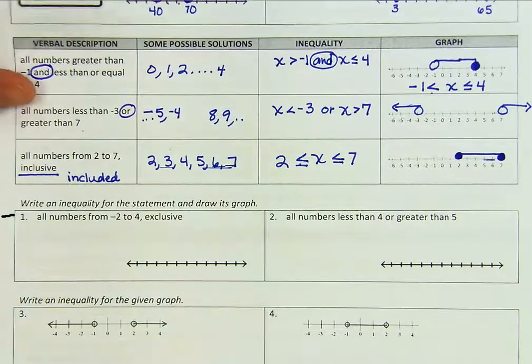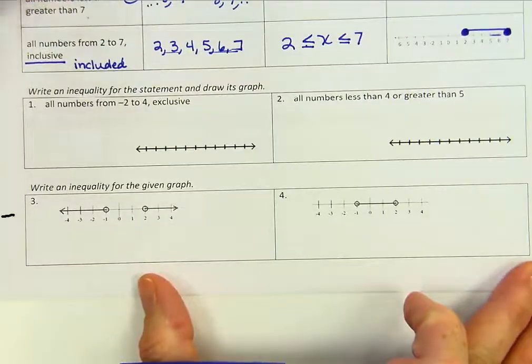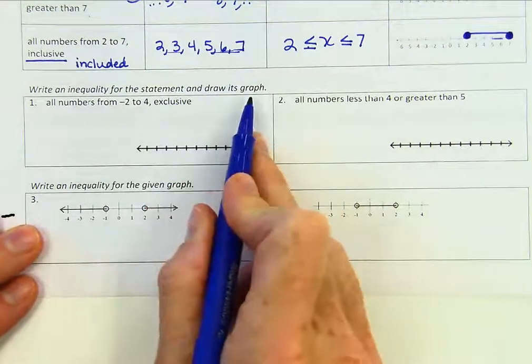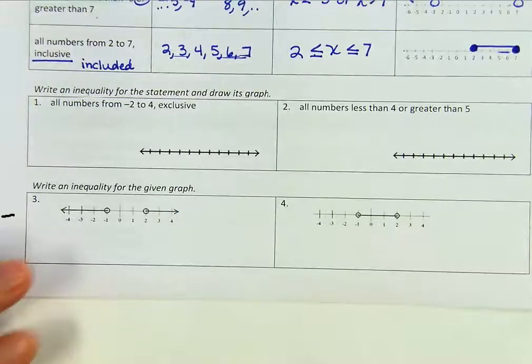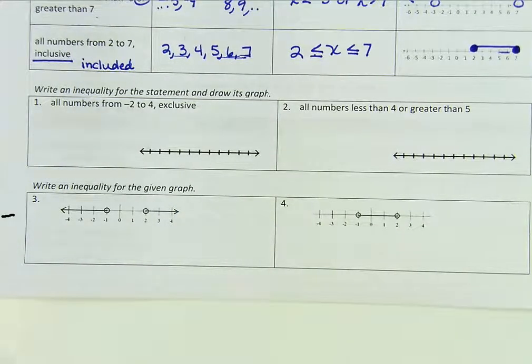Now, here at the bottom part, it says write an inequality for the statement and draw its graph. So what I would like for you to do is to pause the video and try 1 and 2.